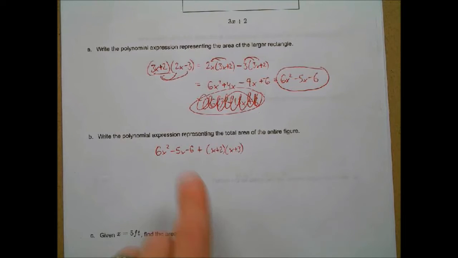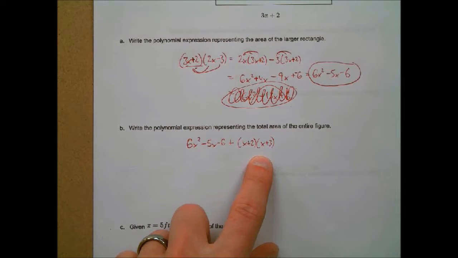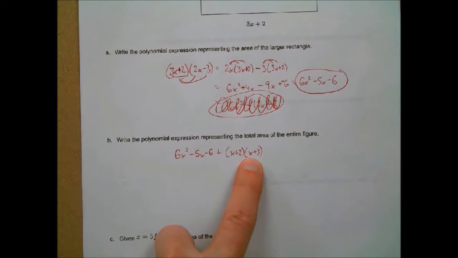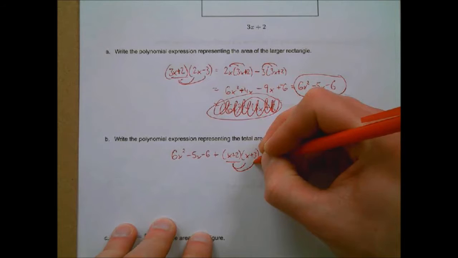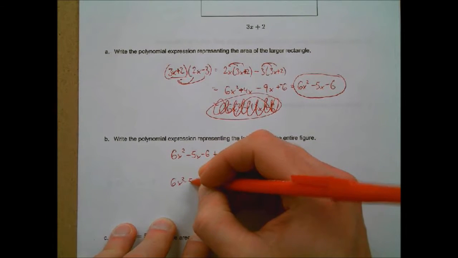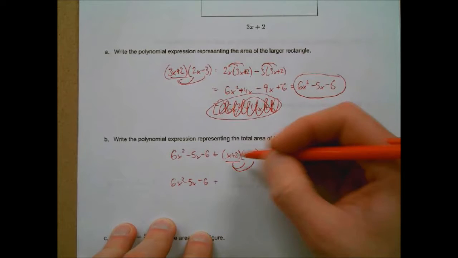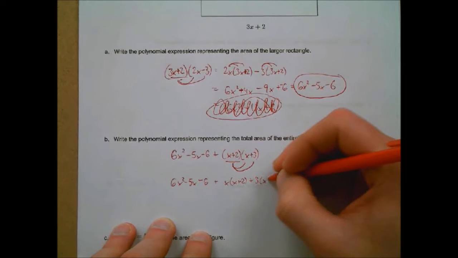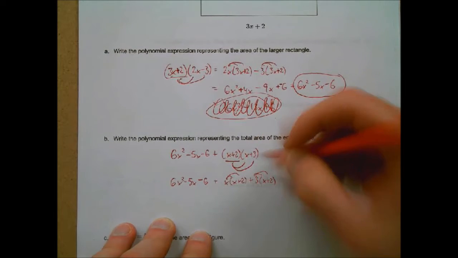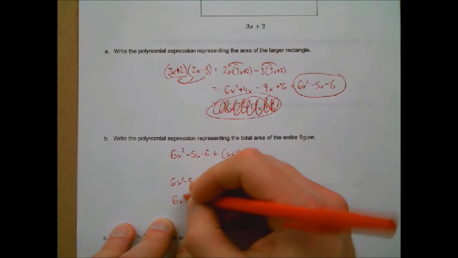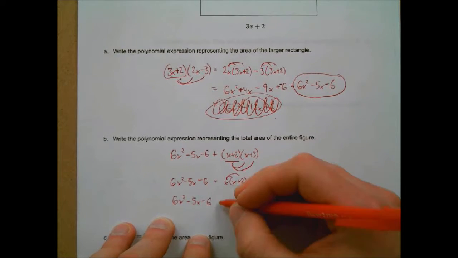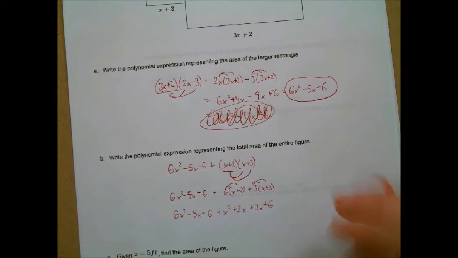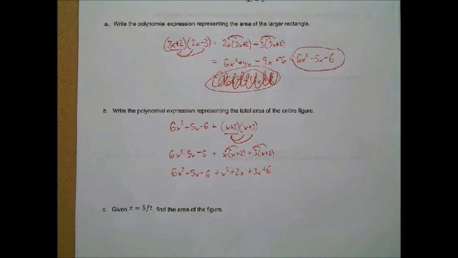Okay, so here's the expression, but we've got to simplify it, right? So there's the area of the big rectangle that we got from the previous problem, and then there's the area of the small rectangle that we have to multiply out. So x plus 2 times x, and then times the 3. So x times x plus 2, and then 3 times x plus 2. Okay, and then distribute, distribute, distribute, distribute. So x times x is x squared, x times 2 is 2x, 3 times x is 3x, 3 times 2 is 6. And then finally we need to do what? Simplify. Yeah, combine like terms.